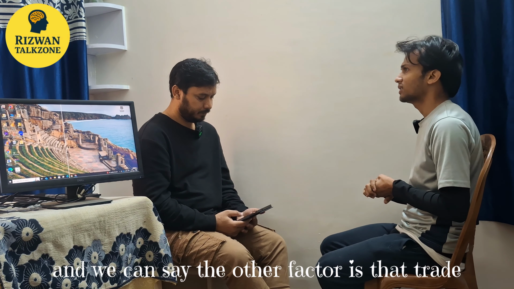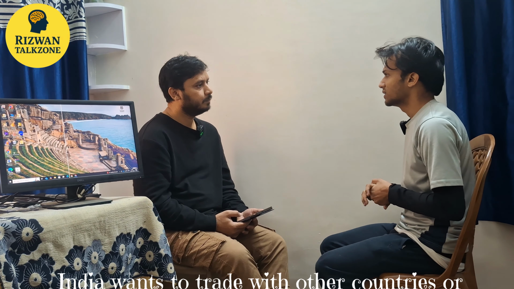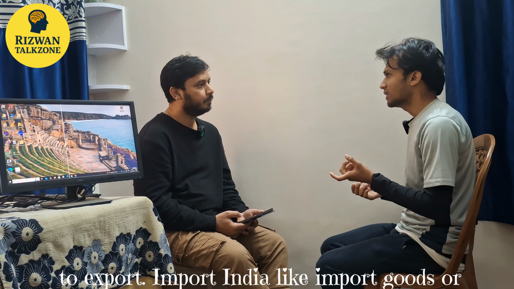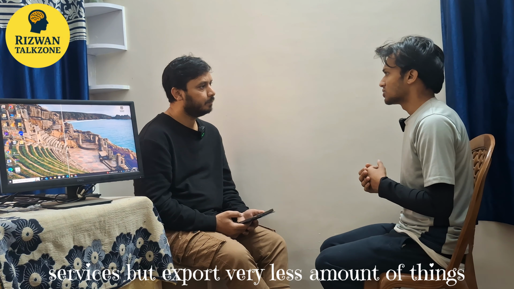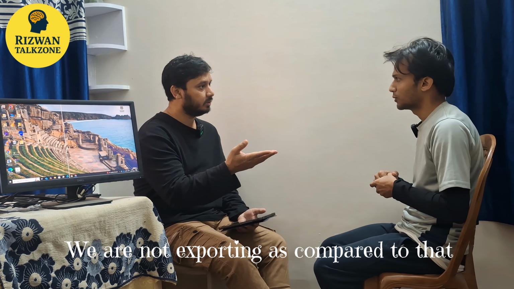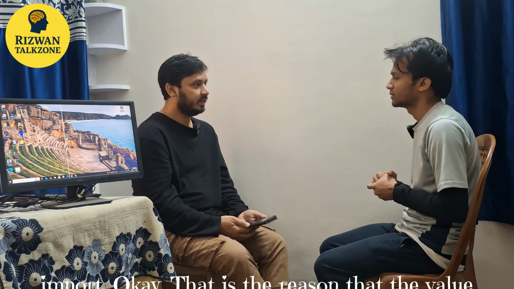The other factor is trade. India wants to trade with other countries or American states, but India imports more as compared to exports. India imports goods and services, but exports a very small amount compared to imports. So that also affects the US dollar. The flow of import and export should be equal. Suppose we are importing a lot and not exporting as much as we import. This is the main reason that the value of the Indian rupee is so low.